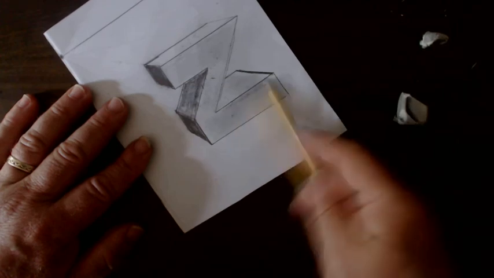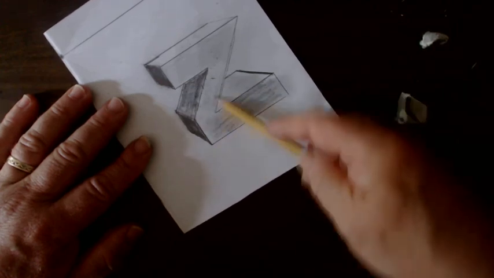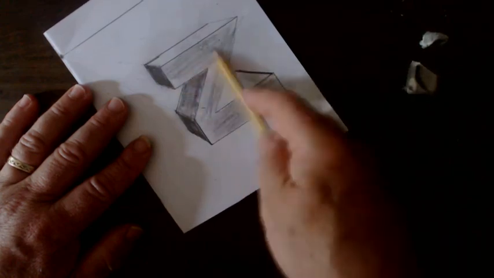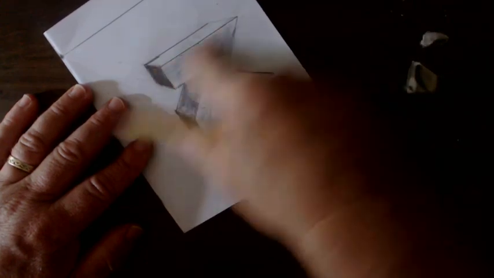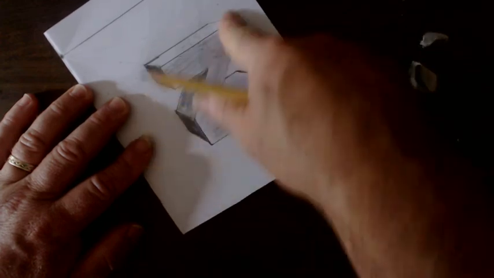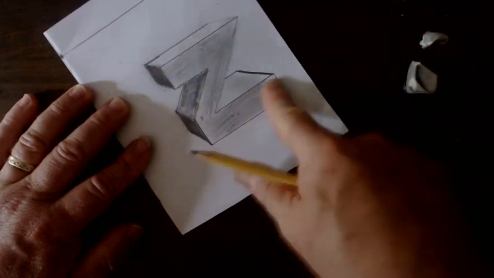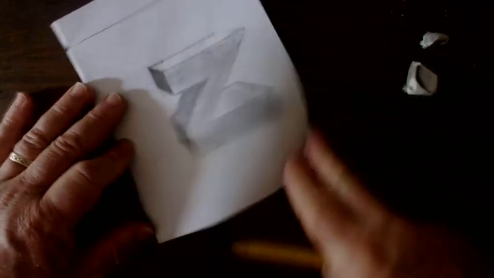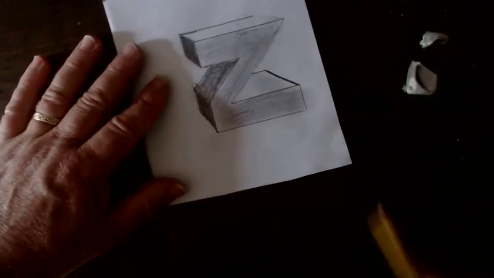And maybe a little more on the front face of the Z, because it's kind of backlit. If you've ever taken photographs of somebody and they're standing in front of a window and the light's coming in, really hard to see their face because they're backlit. It can be dramatic at moments, but sometimes it's just really distracting, really hard to see.